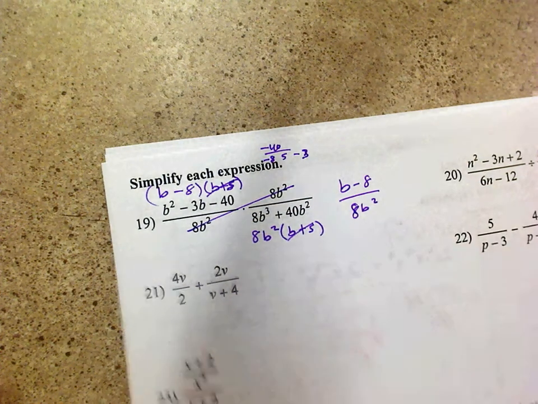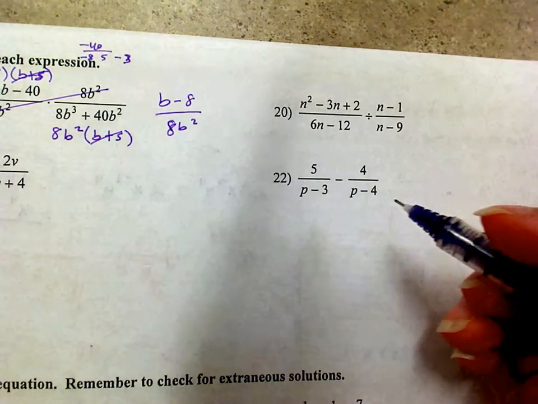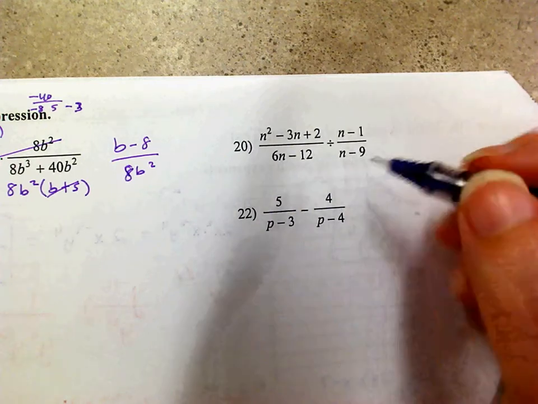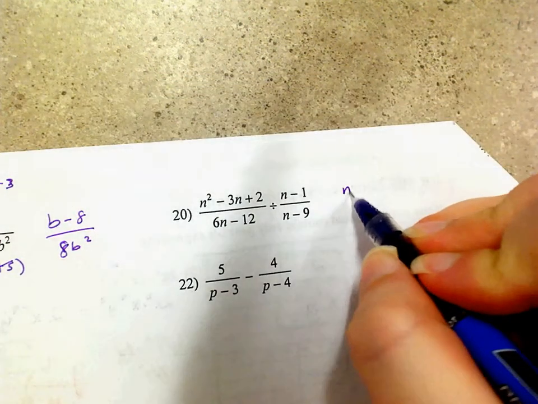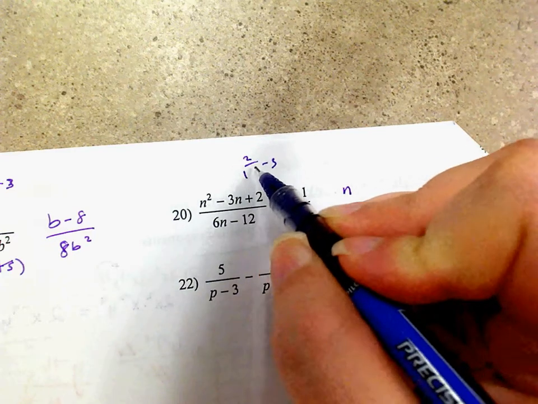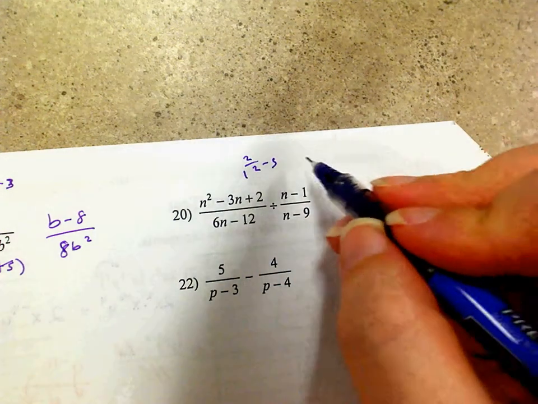Okay, when you divide a fraction by another fraction, you need to make sure that you remember to flip and multiply. So I'm going to go ahead and factor this. Factors of 2 that add up to negative 3. There's only two options, 1 and 2, and negative 1 and negative 2. And the only way that they add up to negative 3 is if they're both negative.